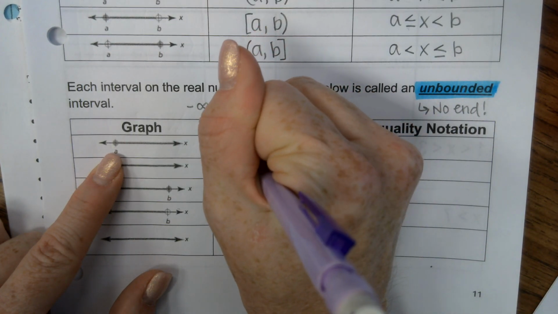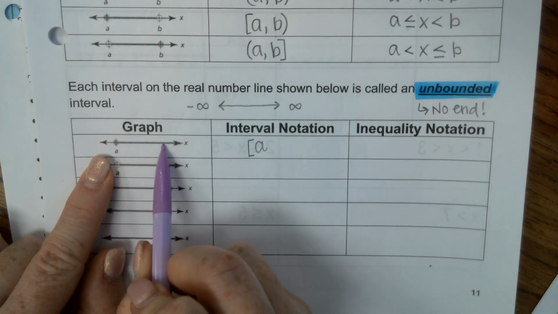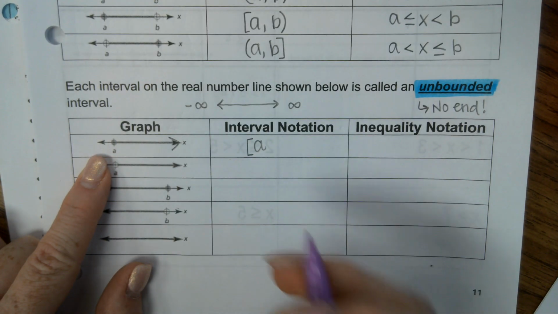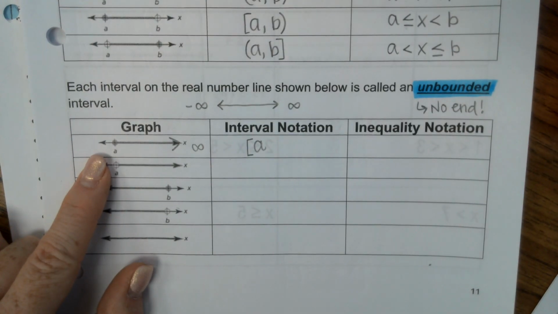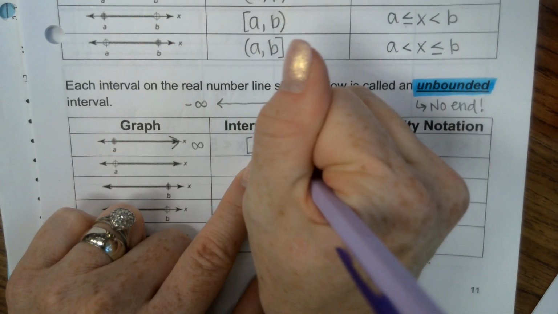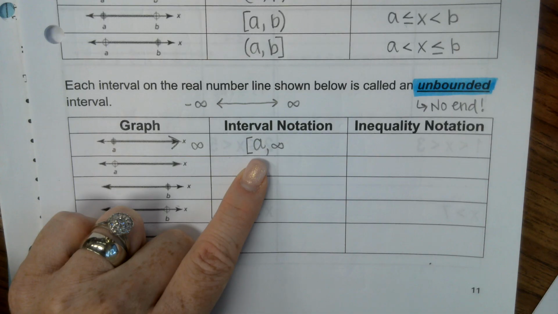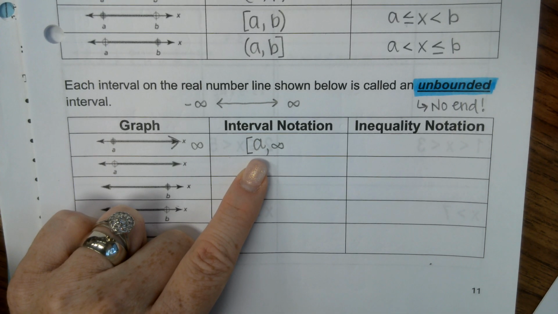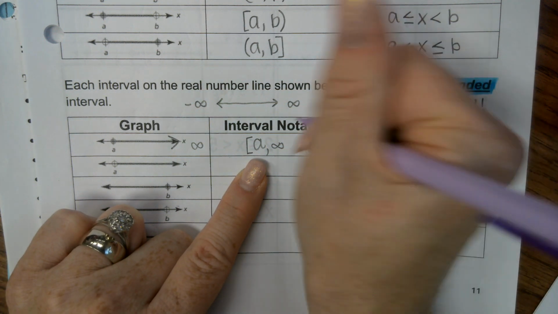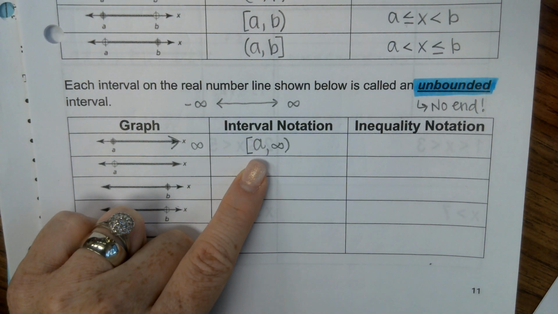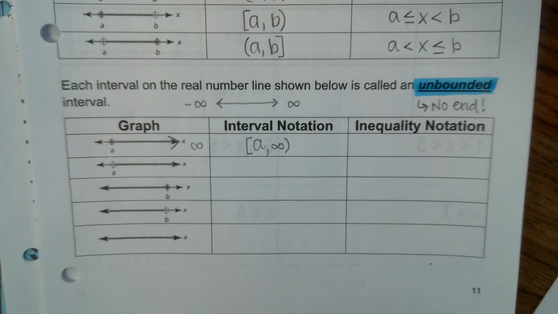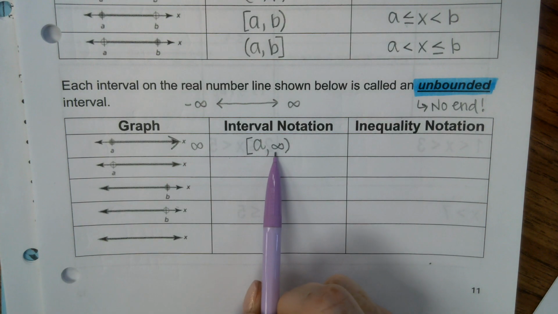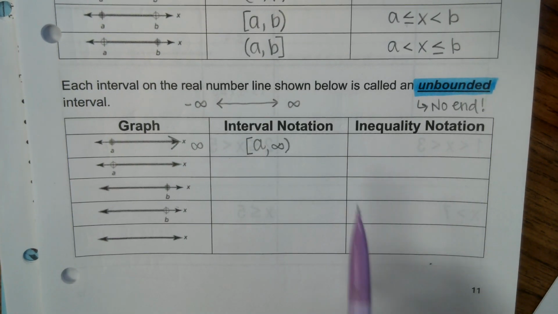A bracket, that's right. All right, and then right here, if that arrow keeps pointing in that direction, the further I move to the right, the bigger it gets. So therefore, it goes to positive infinity. Question. Can you ever get to infinity? No. So will infinity ever be included? No. You will always have parentheses with a positive or negative infinity, okay? You will always have positive infinity on the right-hand side because we always write these least to greatest.